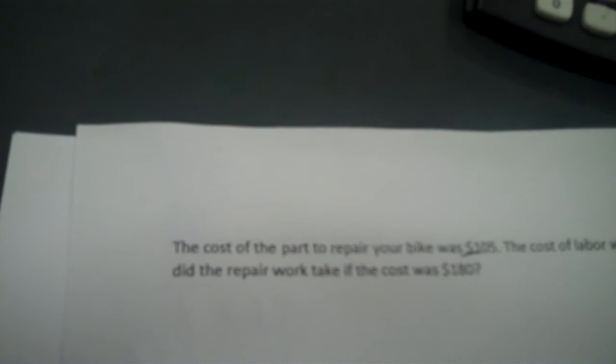Okay, next problem. The cost of the part to repair your bike was $105. The cost of labor was $25 per hour. How many hours did the repair work take if the cost was $180?